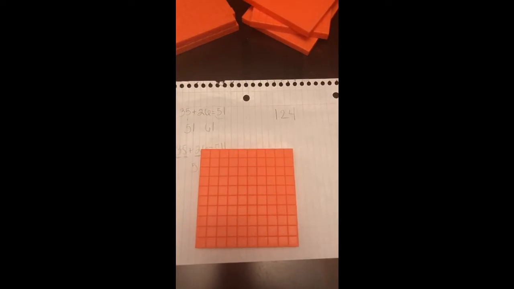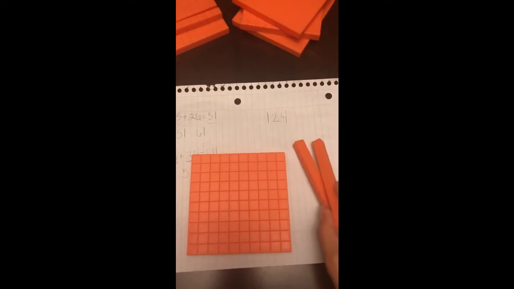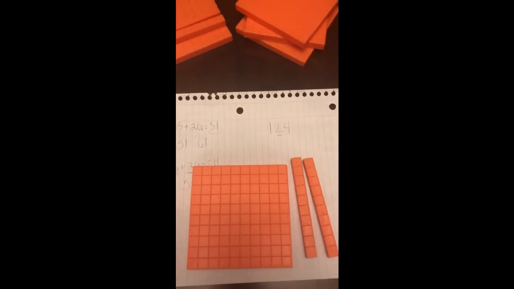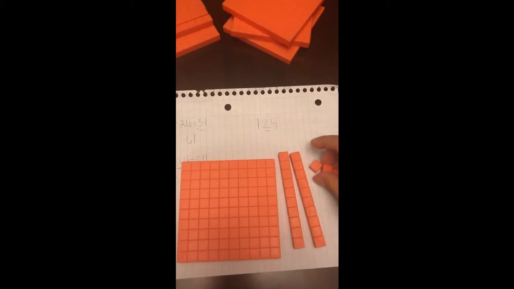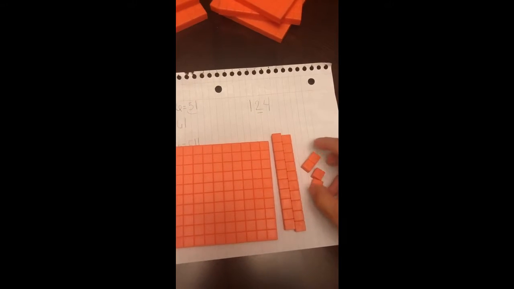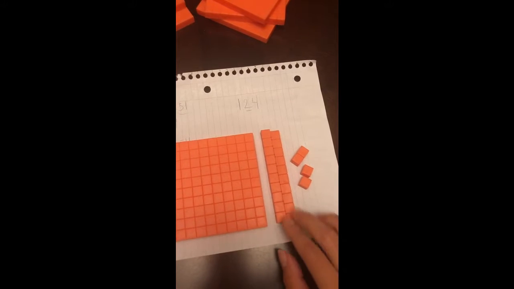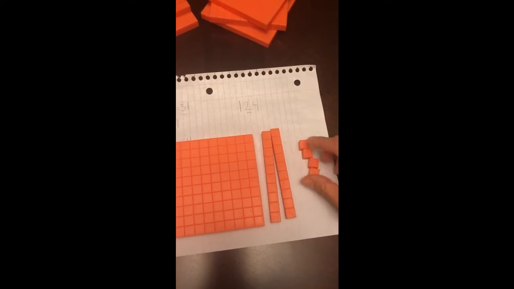So we have 100. Then we have 2 tens, because this is our tens place. Then we need 4 of our ones units. So here we have 100, 20, and then 1, 2, 3, 4.